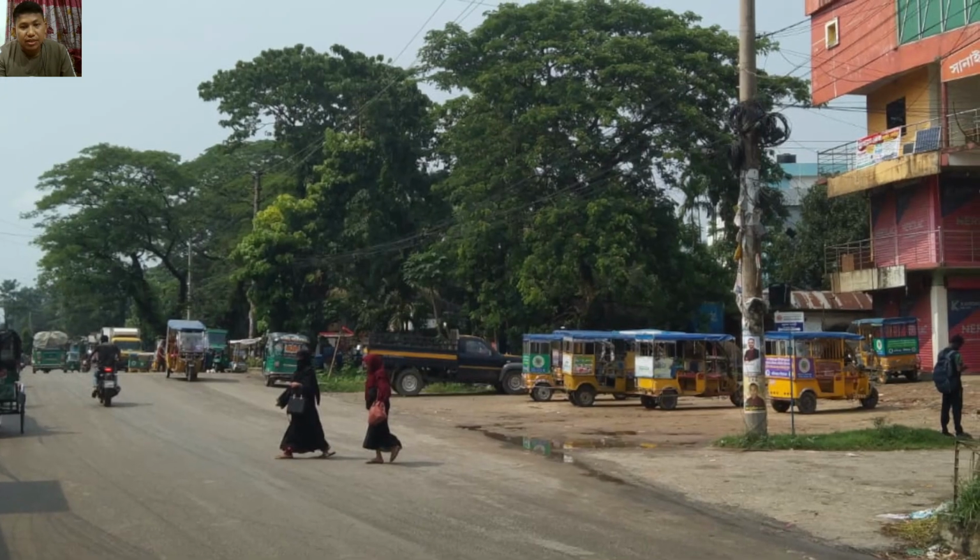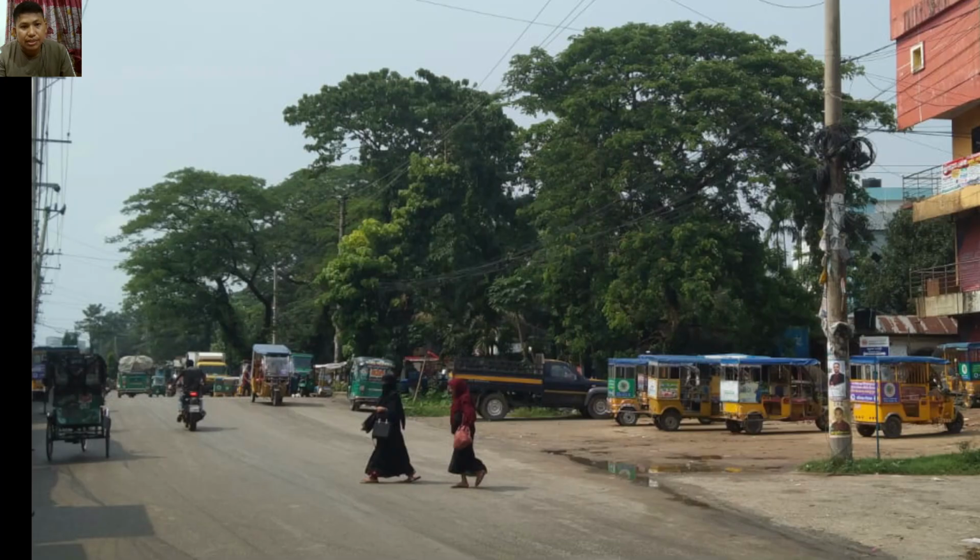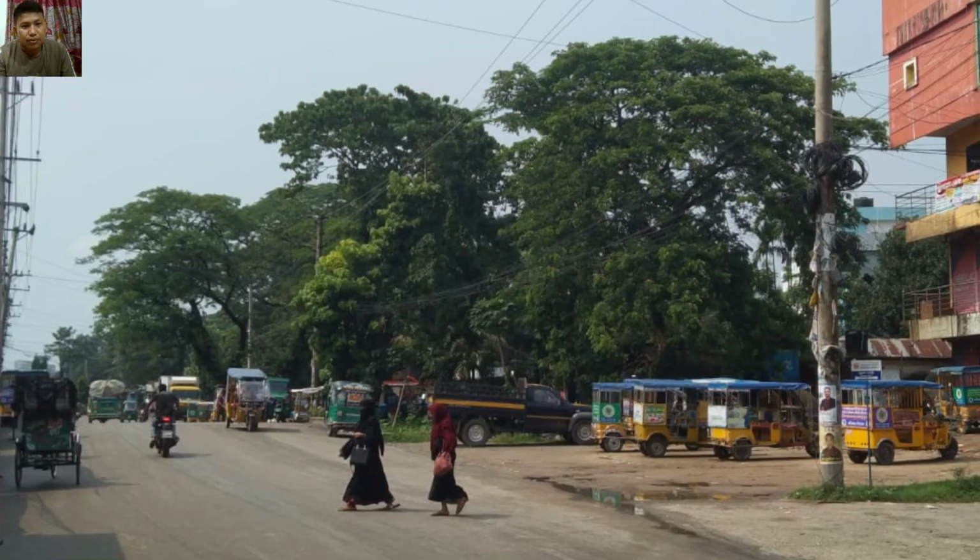If I zoom a little bit, then we will see on both sides of the road there are big trees. The trees make the place really beautiful, and they look really green because it is monsoon season. After the rain, we know that the trees have started to look really fresh and green, but the leaves of the trees are quite small. I cannot exactly tell you what kind of trees they are. I'm not sure about it.